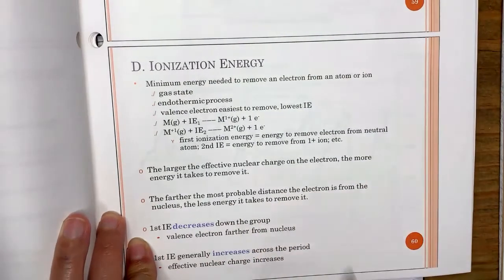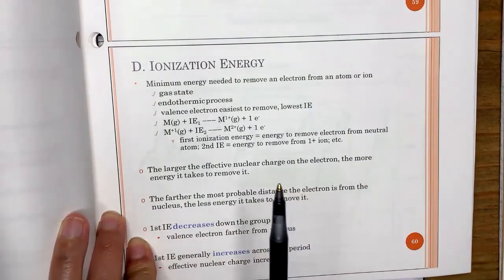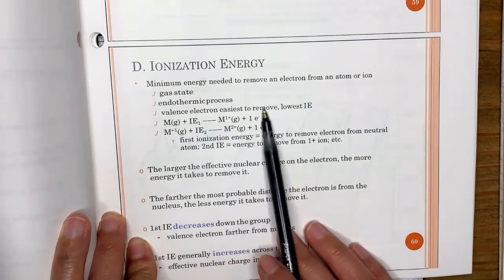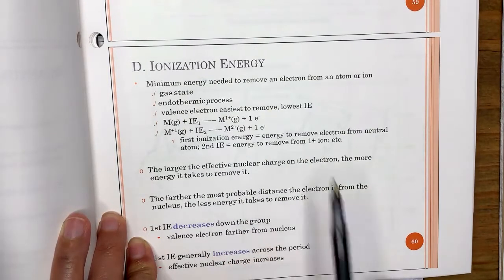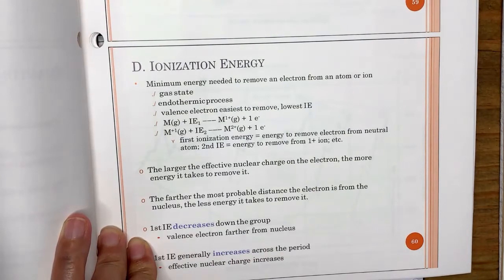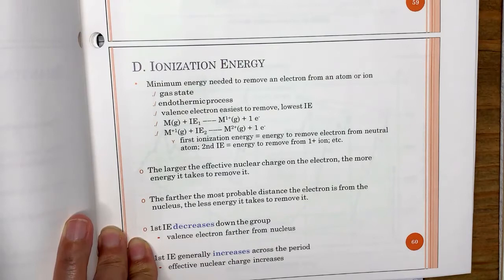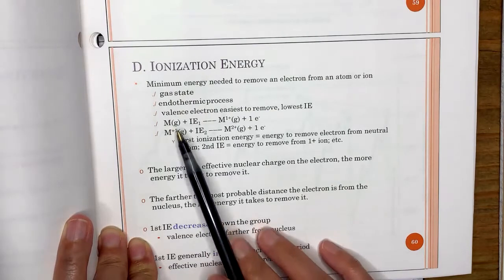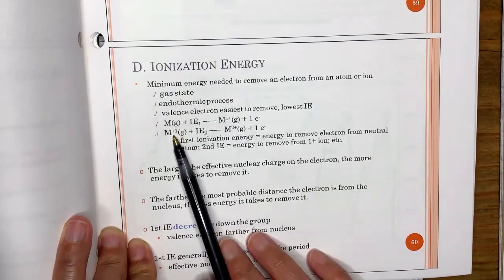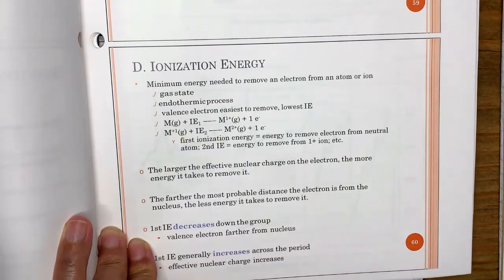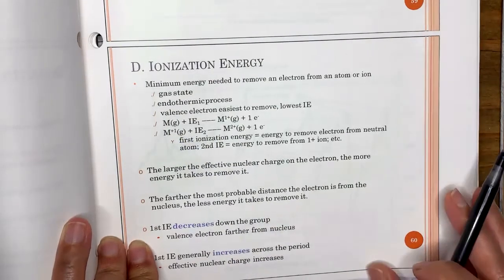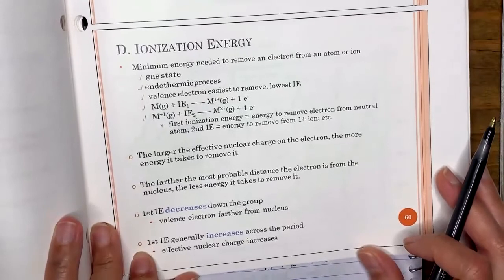That's the first level. The valence electrons are easiest to remove. When you start removing the core, it's super hard to remove, and you need more energy. That's the ionization energy, the energy needed to ionize the gas atom, to form the plus charge in gas form. That's the definition of it. We'll write out some examples.